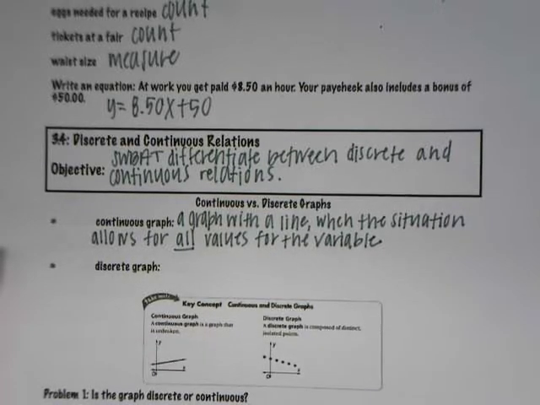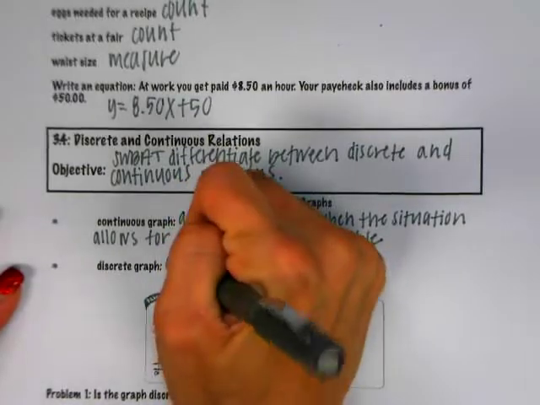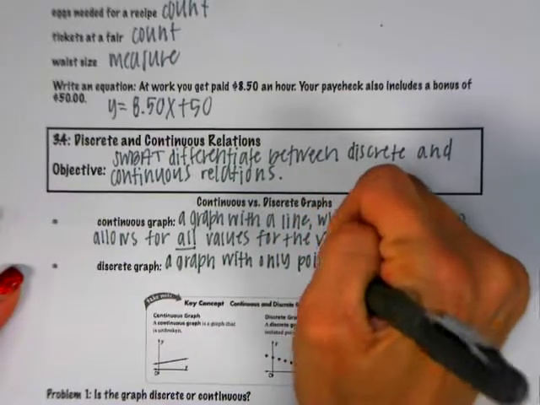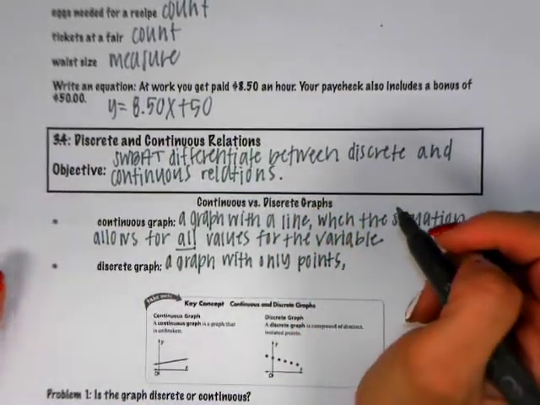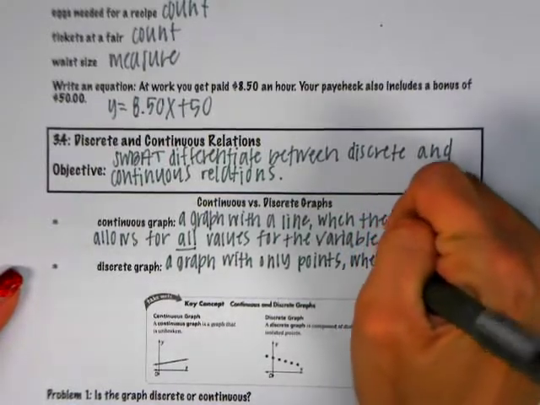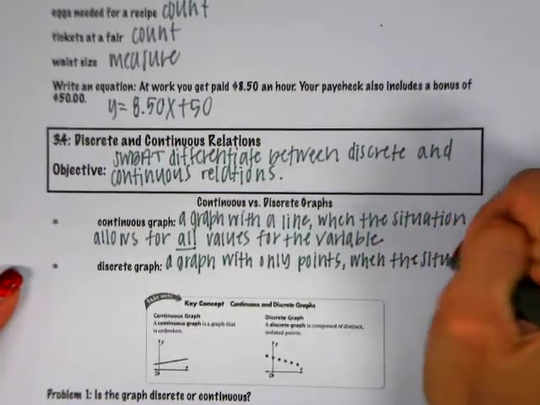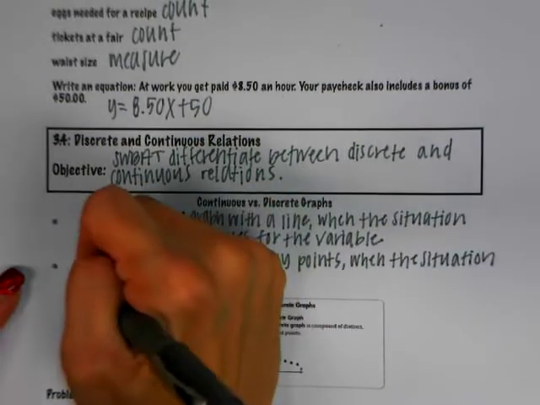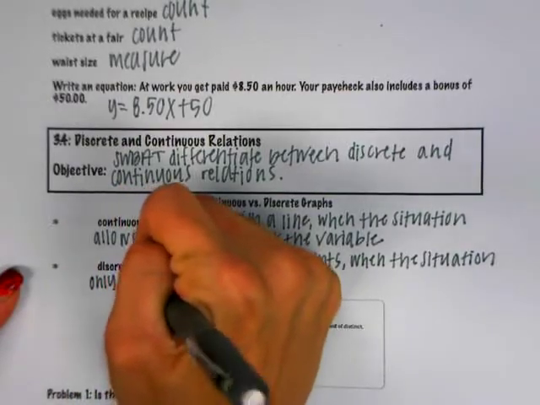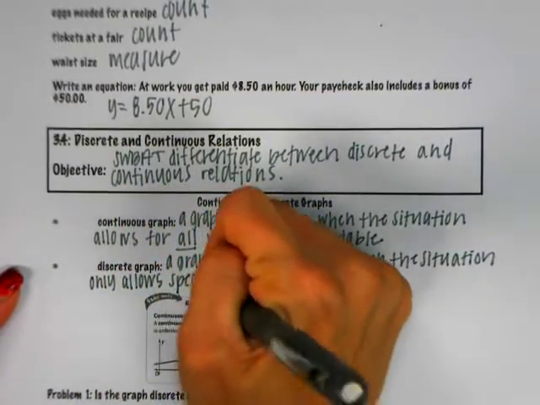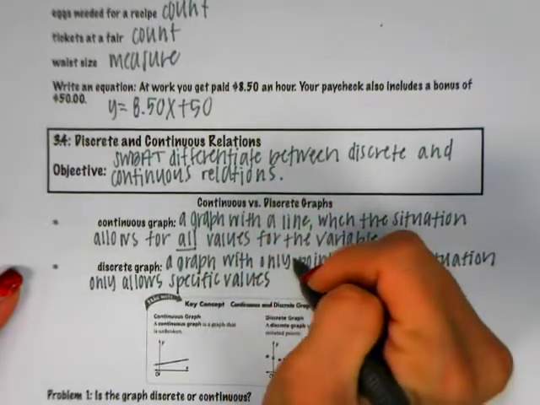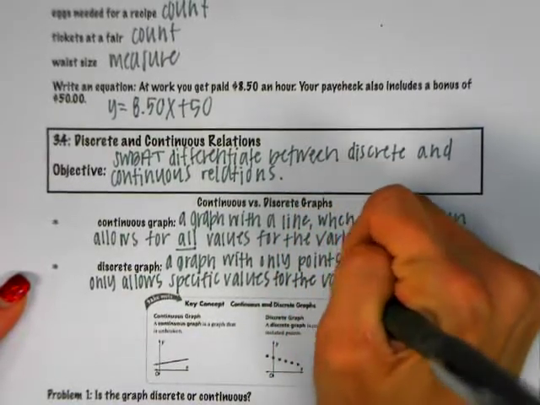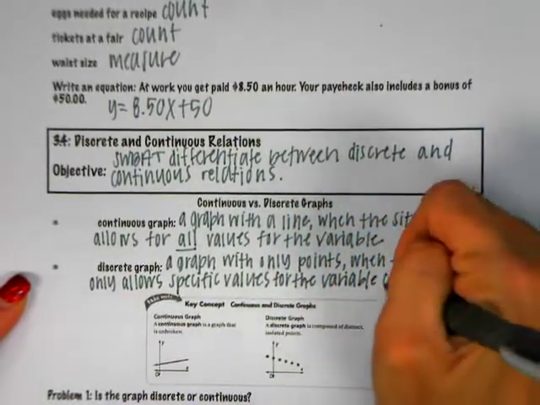Okay. And then discrete is a graph with only points. And then you use this when the situation only allows specific values for the variable and not all values.